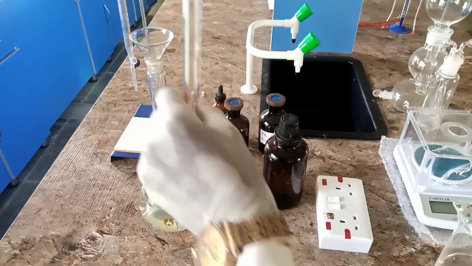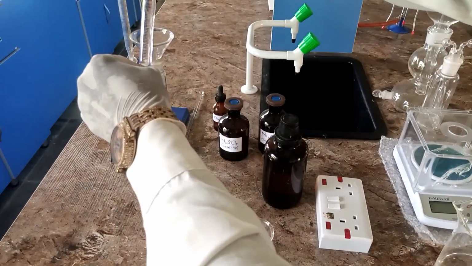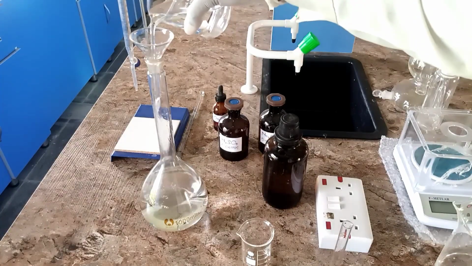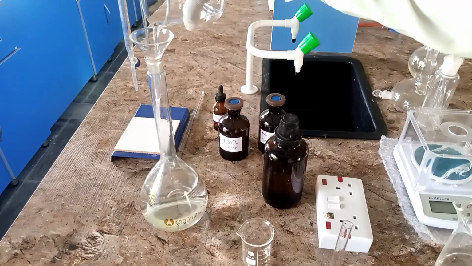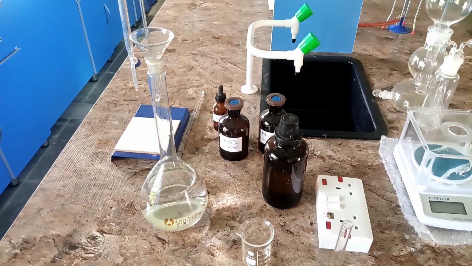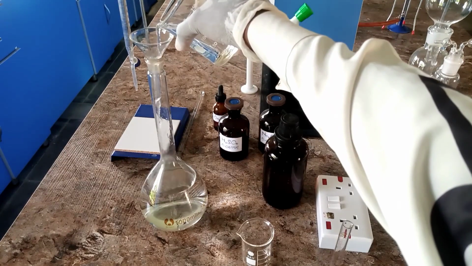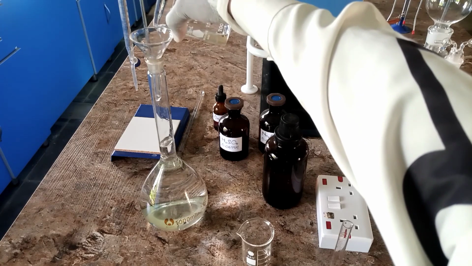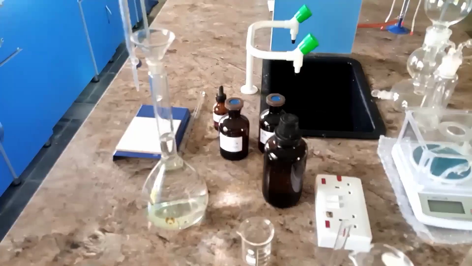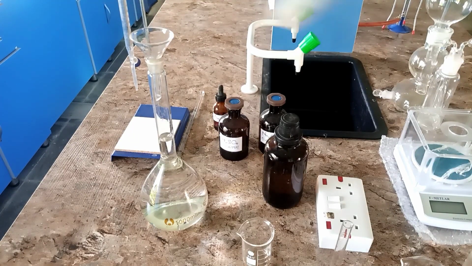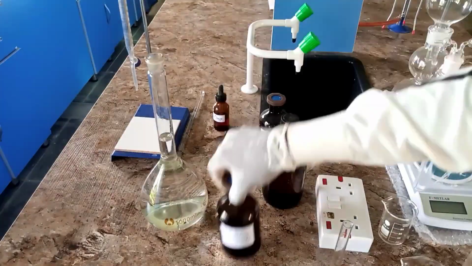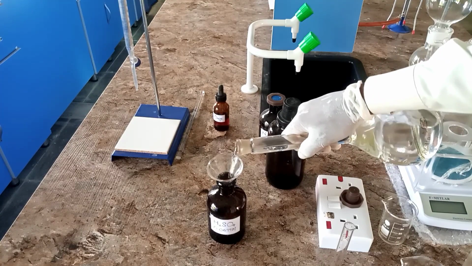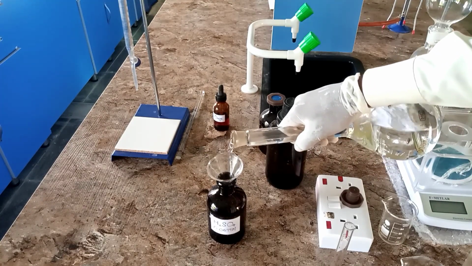You can rinse the leftover acid properly and gently into the standard volumetric flask, and then you dilute to the 1000 mark with distilled water. So here we go, and then you transfer 150 cm³ of it into your bottle.